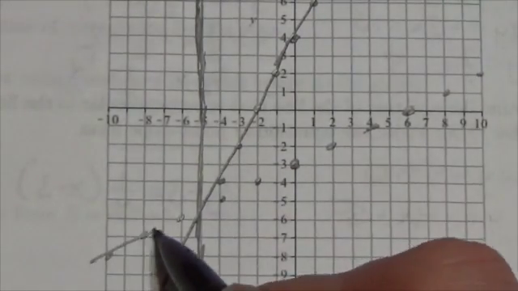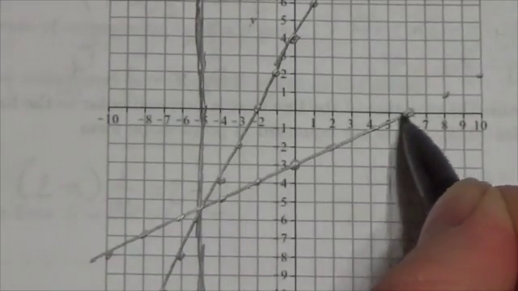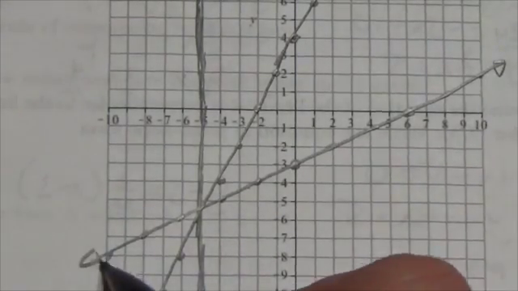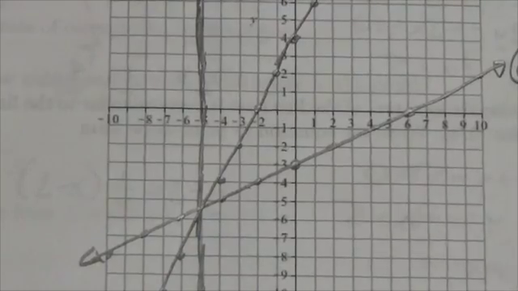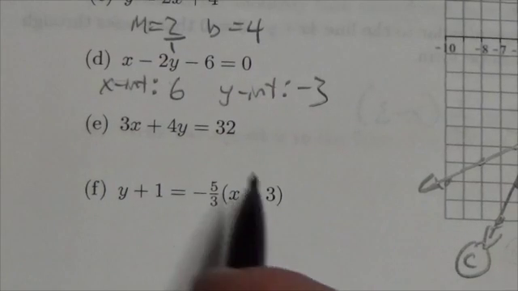And then once again, just like before, I'm going to connect the dots. And this is my line D. Okay, good. Keep going here.